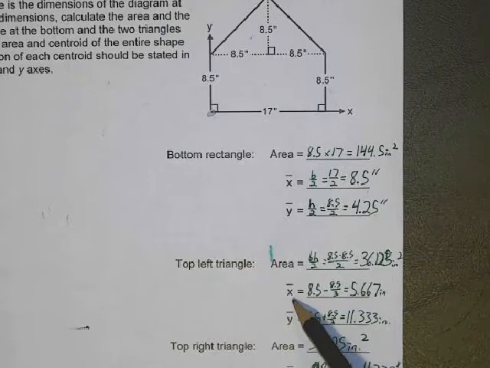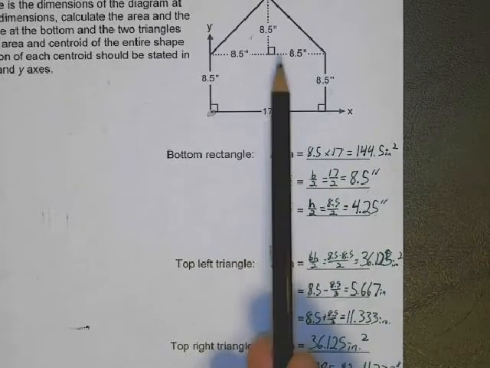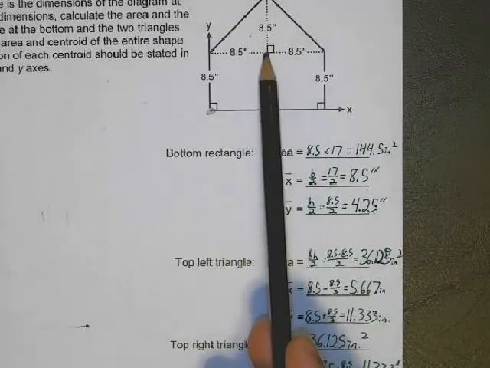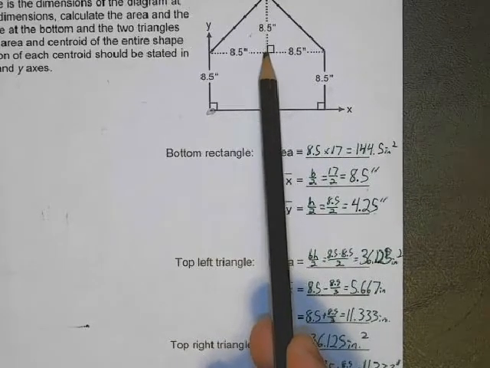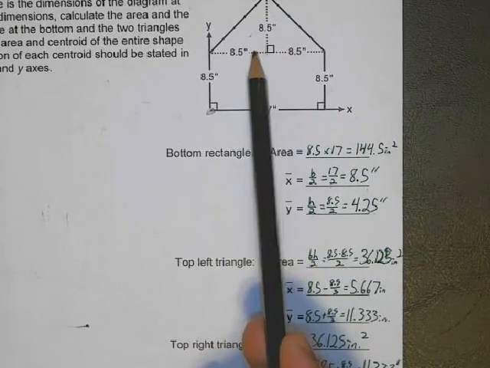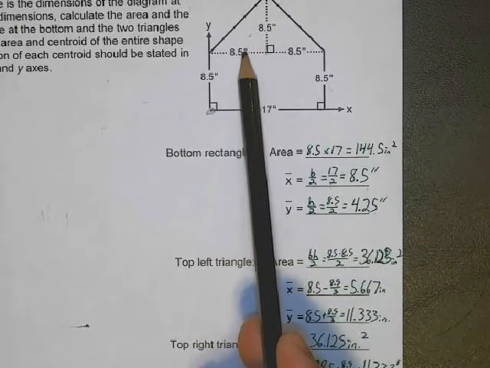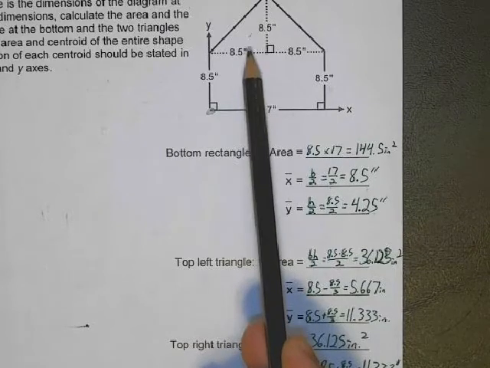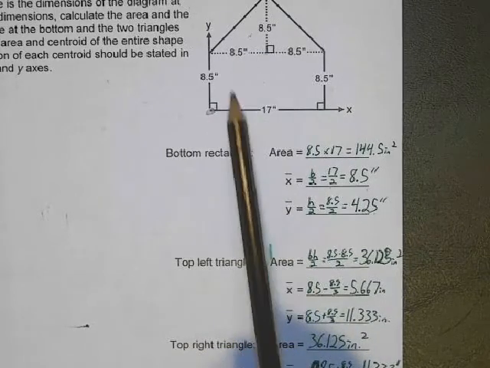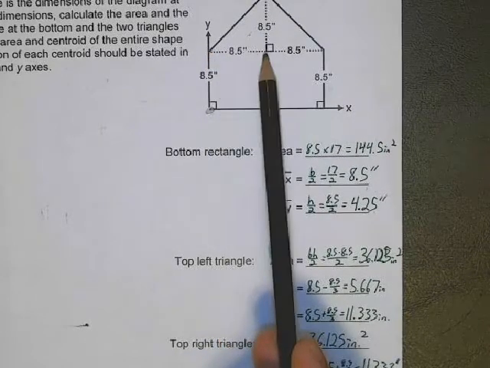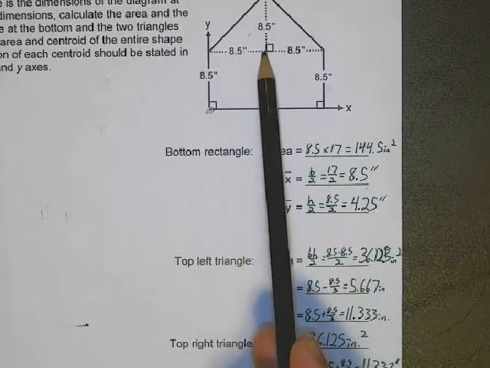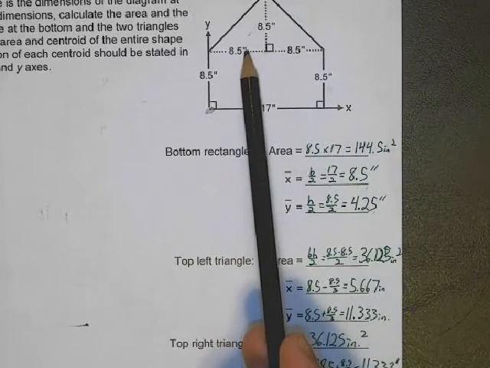The first thing we have to look at is where on a triangle, these are right triangles, is my right angle? My right angle is over here. So I'm going to have to start at this point, and then I'll go back this way whenever I'm doing my x location on this right triangle. So x divided by 3. If this is my 0 point up here, I'm starting out at 8.5, and then I'm going to subtract my centroid location.